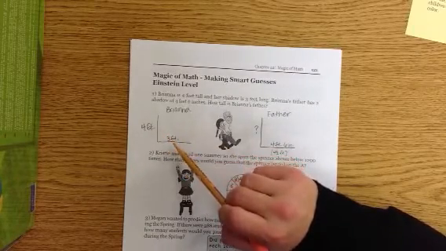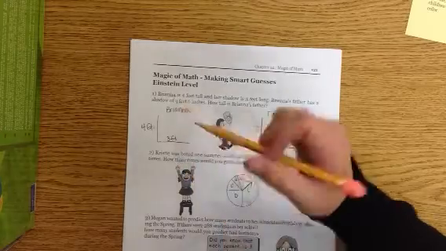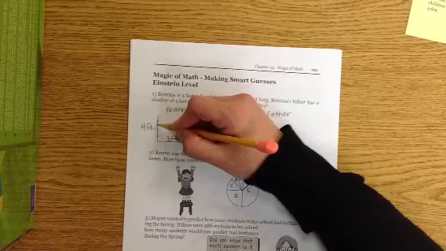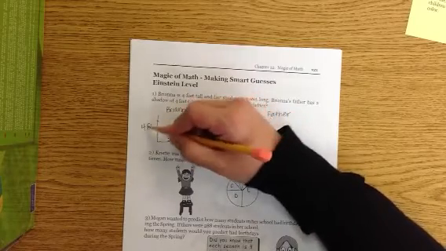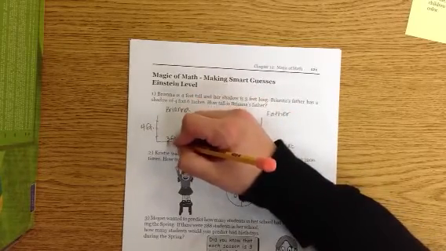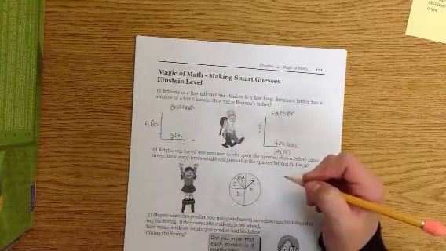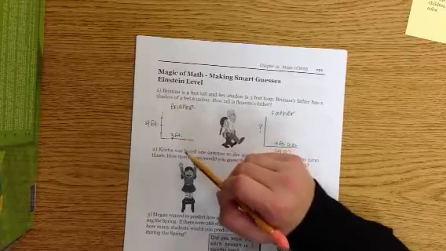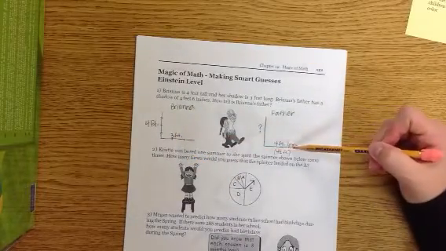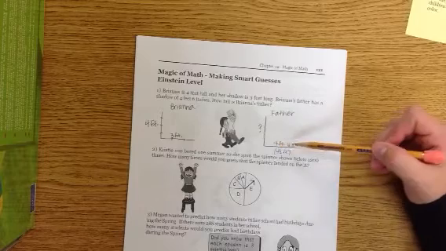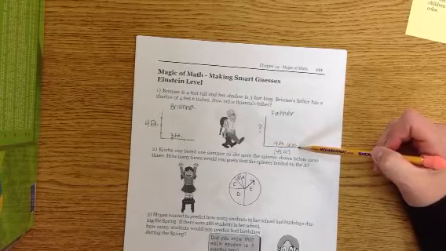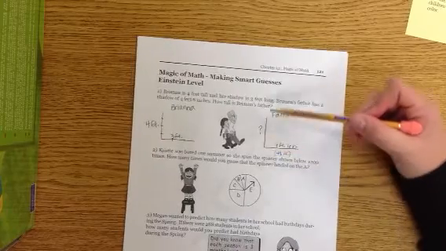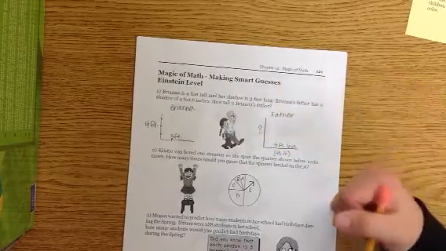Now, what I notice here, going back to Brianna, we need to look at the relationship between her height and her shadow. If we were to divide her height into 1 foot segments, 1, 2, 3, 4 feet, her shadow is 3 of those segments. So her shadow is 3/4 of her height. So I need to think of the fact that 4 feet 6 inches is 3/4 of her father's height. So he's actually going to be taller than 4 feet 6 inches.